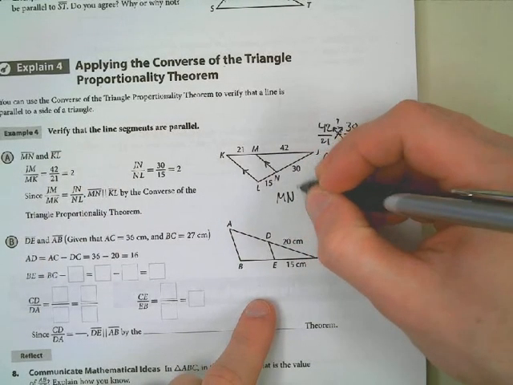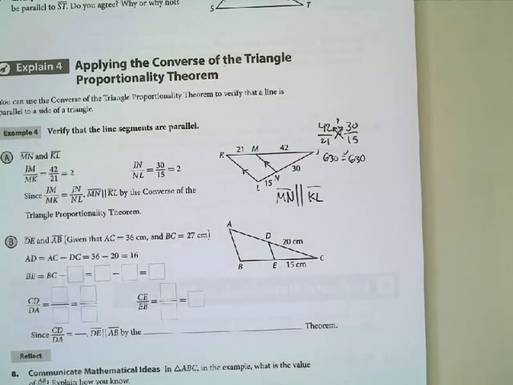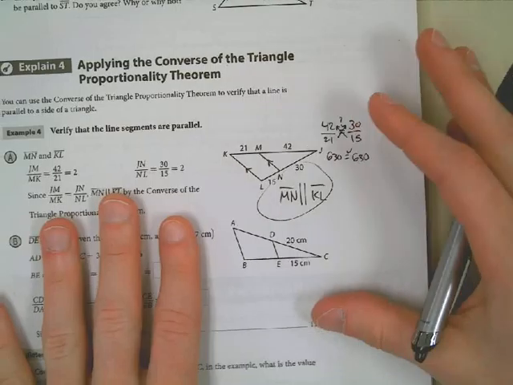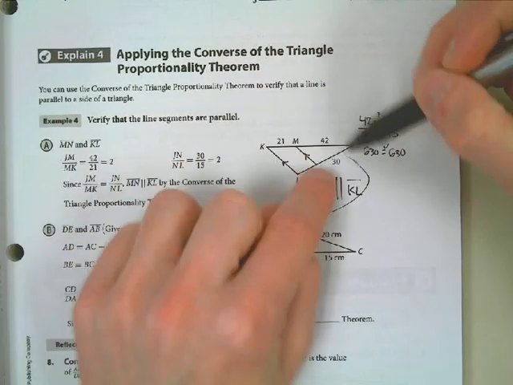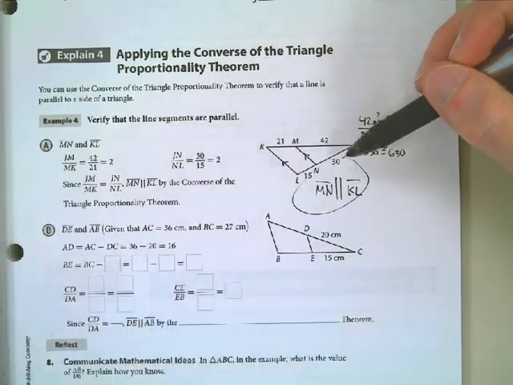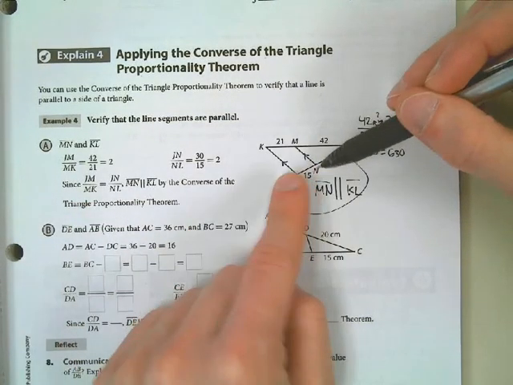So again, different set of directions. We're kind of going backwards. Before, we were told these were parallel and then used the relationships to solve for parts. Now we don't know these are parallel. Set up the ratios to see if the ratios are equal, and there they are. So that means the lines are parallel. Last example we'll do together, and then I'll have you try one on your own.